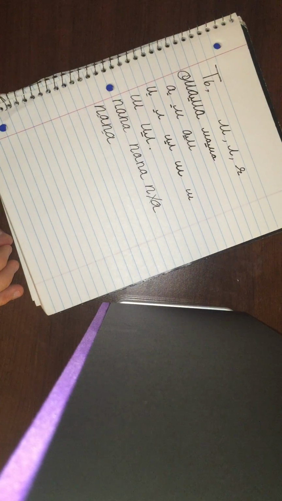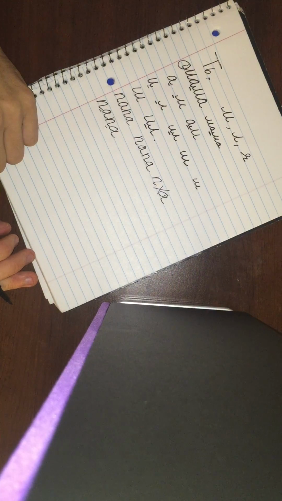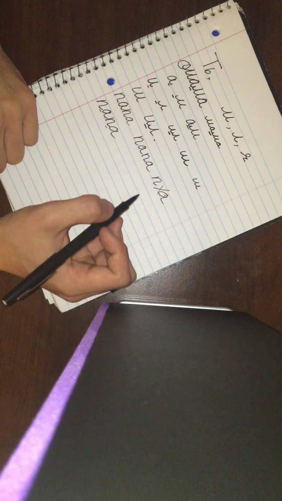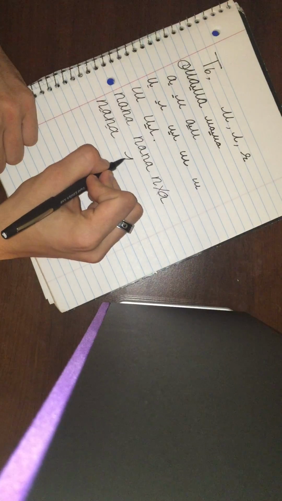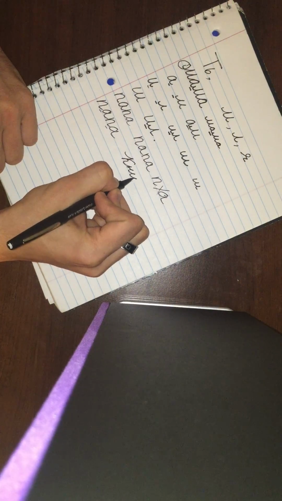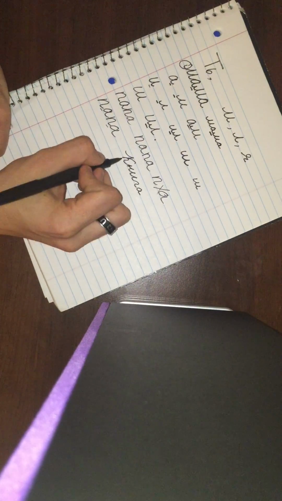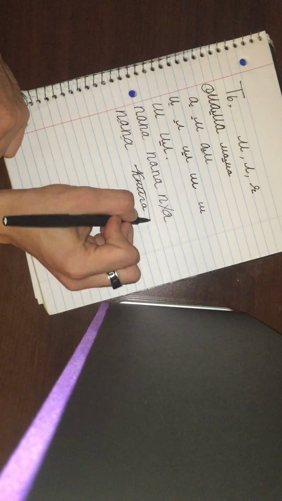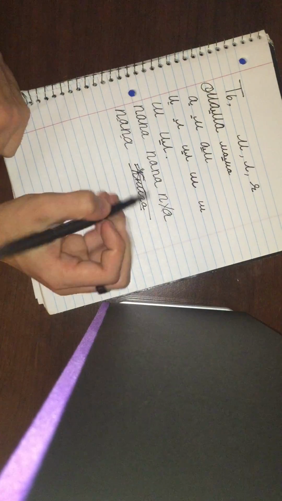Let's see. Let's write a word that's a bit more difficult. We'll write the word for book in Russian, which is kniga. Write it again, because in Russian they should all be the same height, and you see here that's bad.